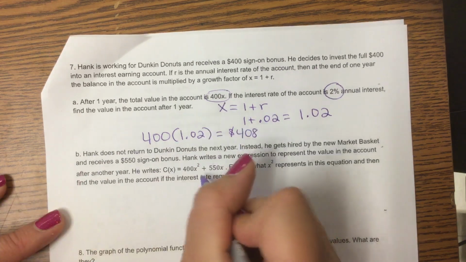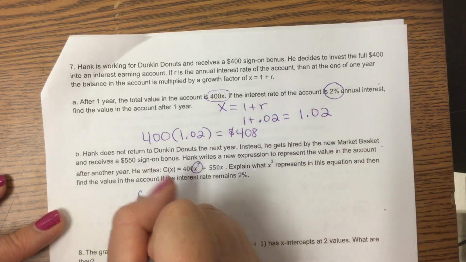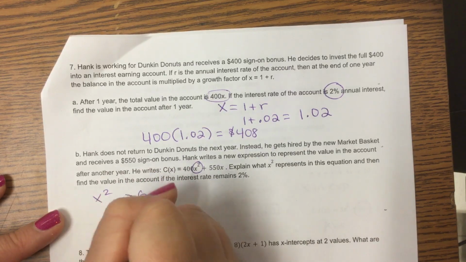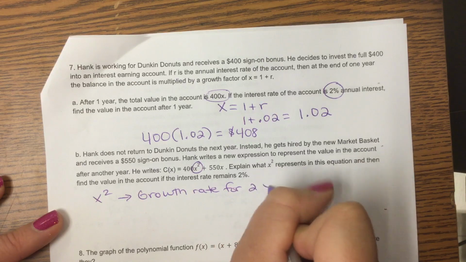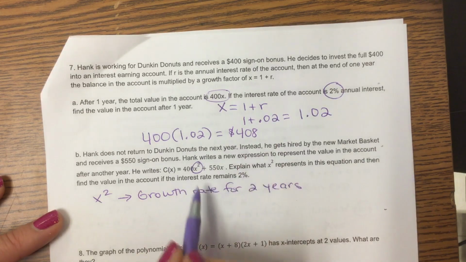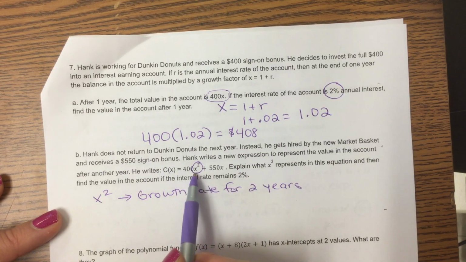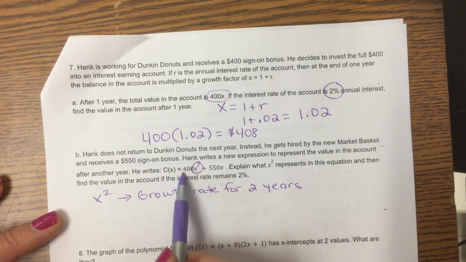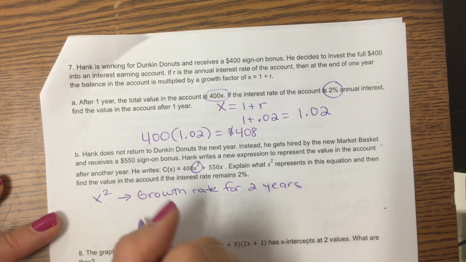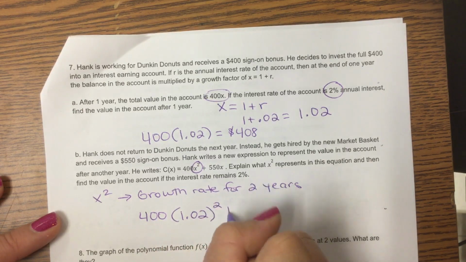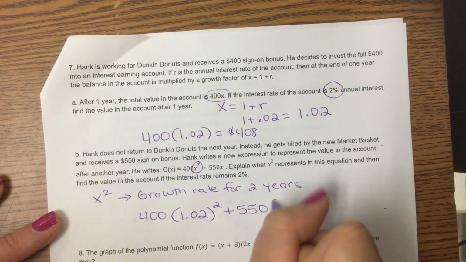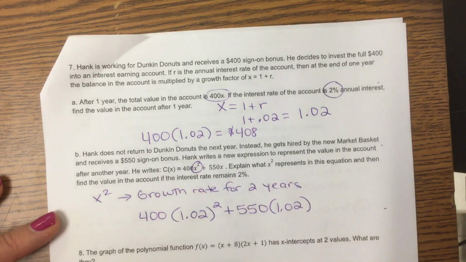remains 2%. X squared is the growth rate for 2 years, right? So times 1.02 and times 1.02 again, because 400 has now been in the account for 2 years. So we're going to do 400 times 1.02 squared plus his 550 times 1.02 for 1 year.